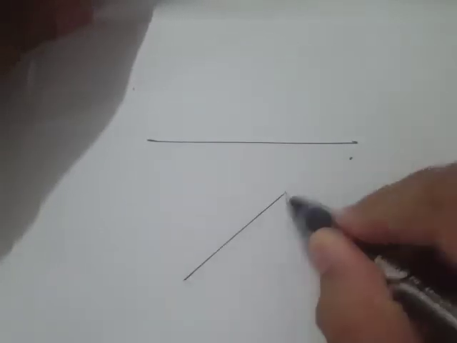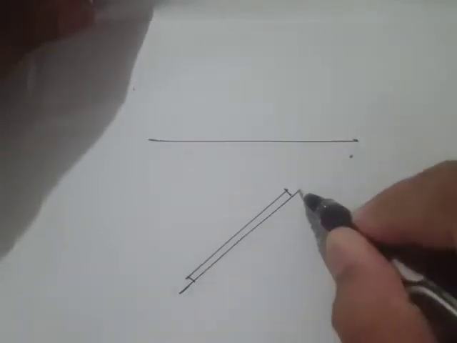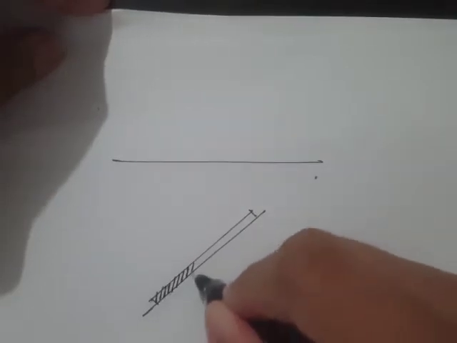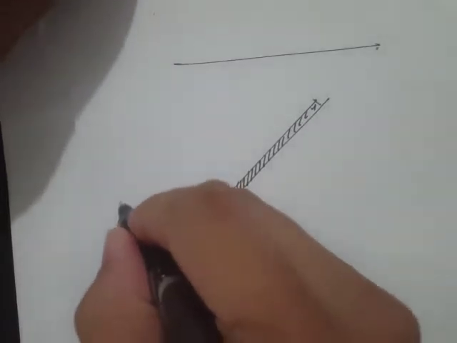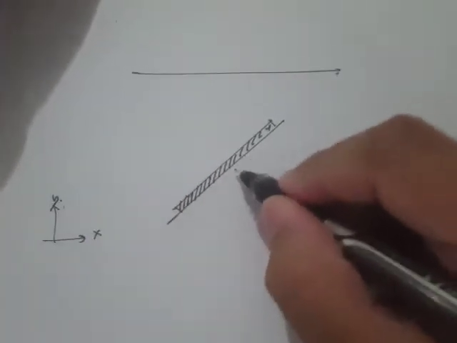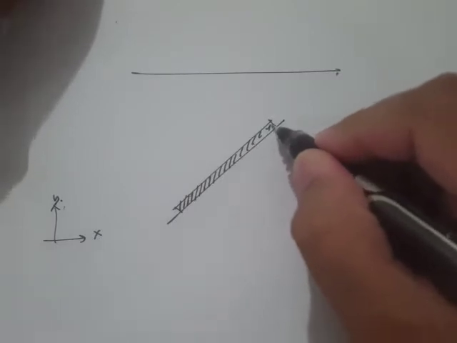Okay, so now let's consider a submerged body that is inclined or tilted at a position. We are now looking at a two-dimensional view. Let's say this is x, and this is y, and then this is our submerged body.